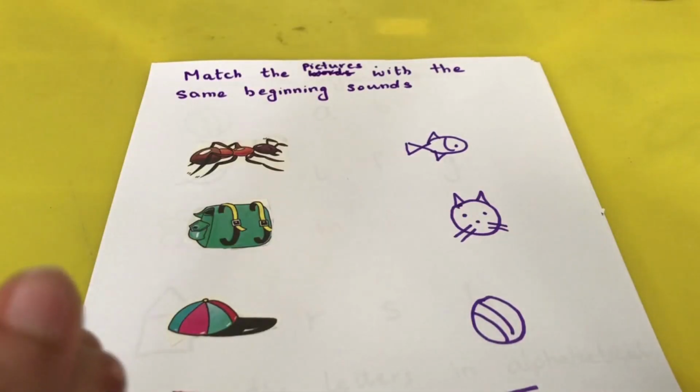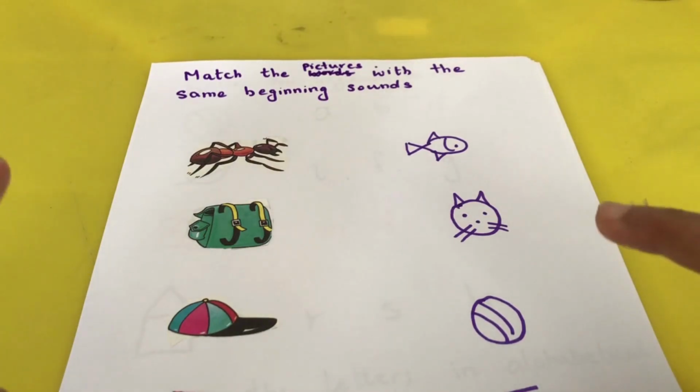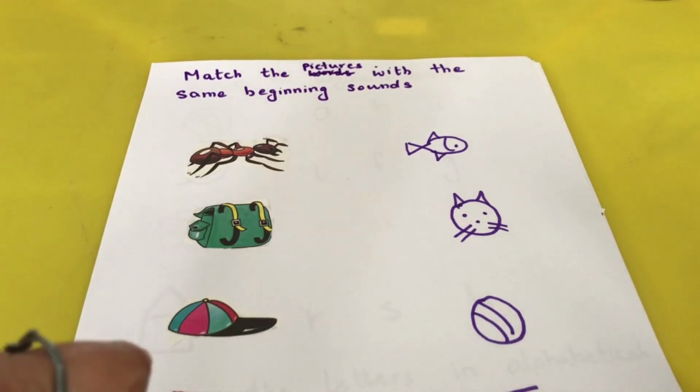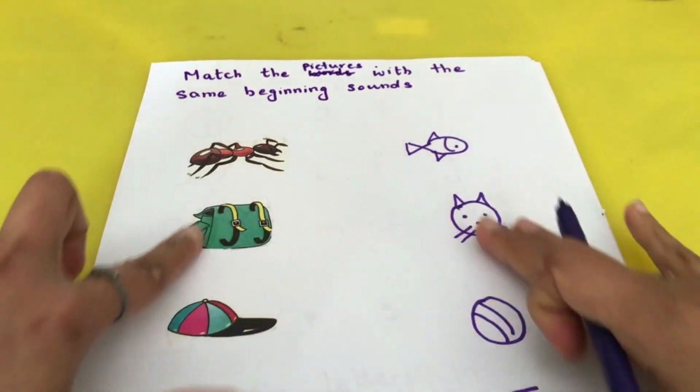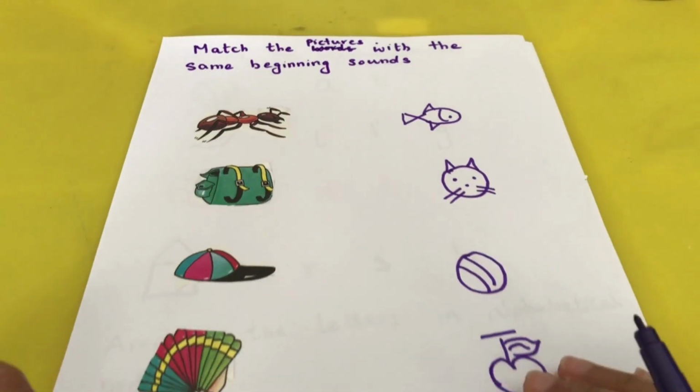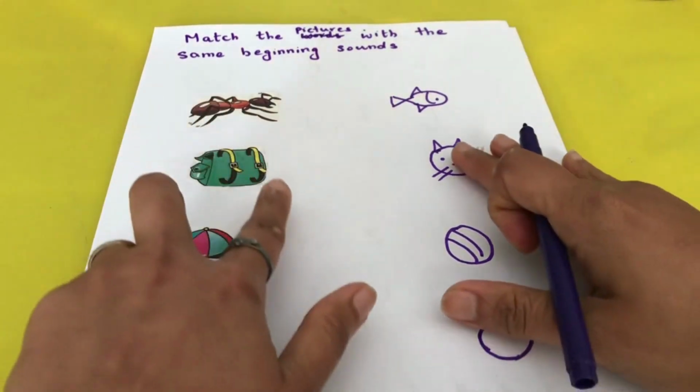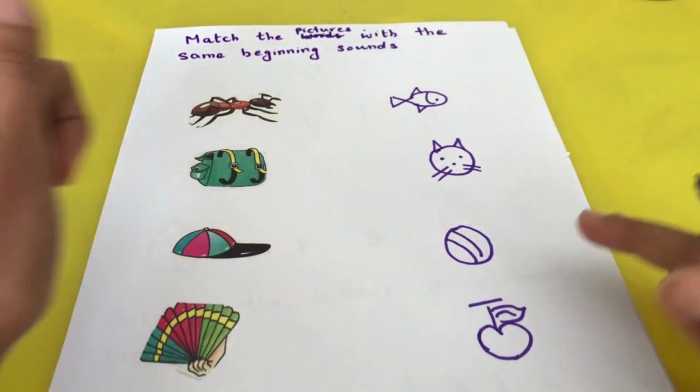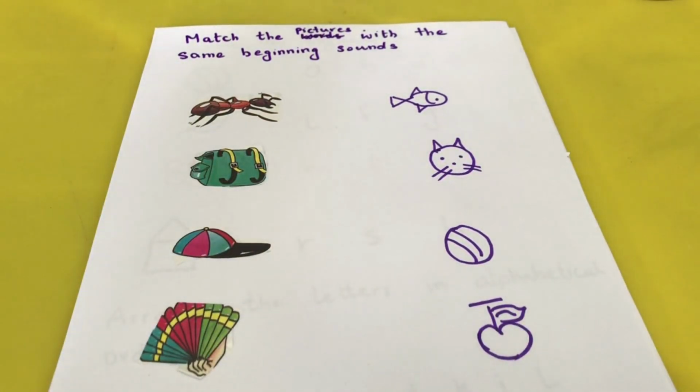On to the next activity sheet. What we have to do here is match the pictures with the same beginning sound. So on both sides I have given some pictures. Now what the kid has to do is look at both sides and match the pictures that start with the same beginning sound.